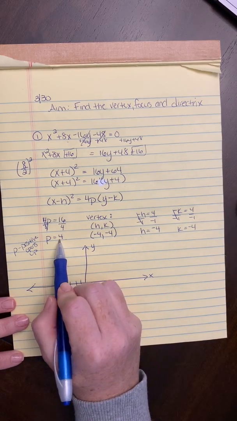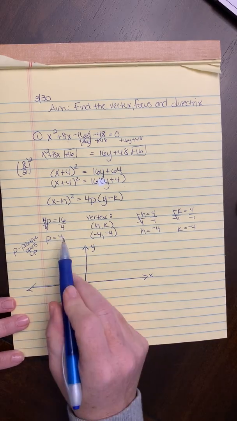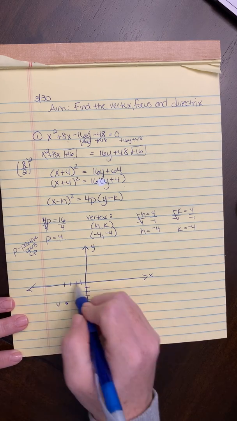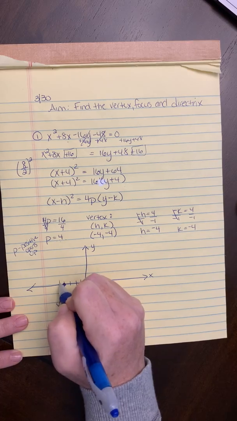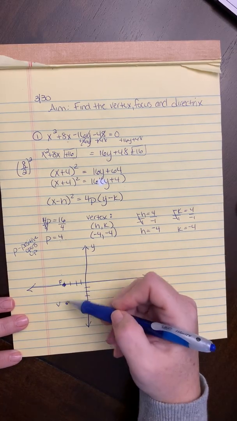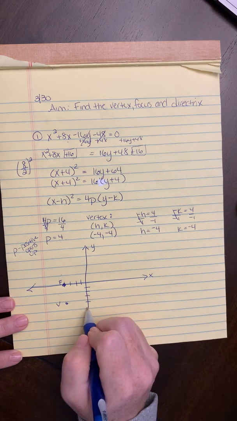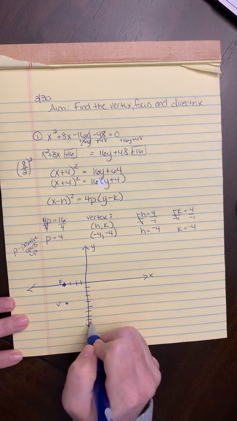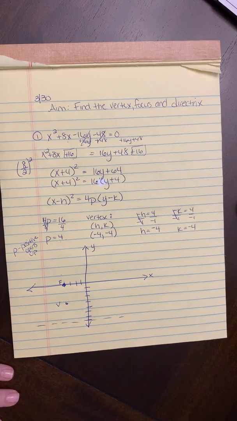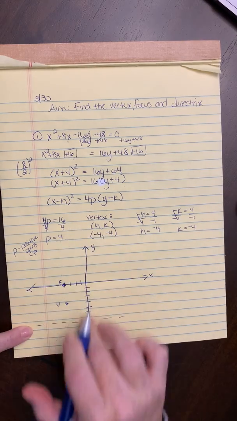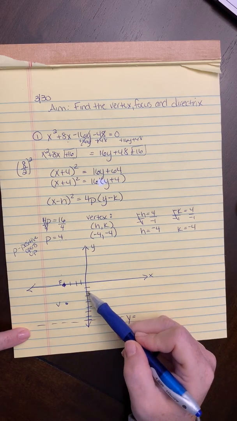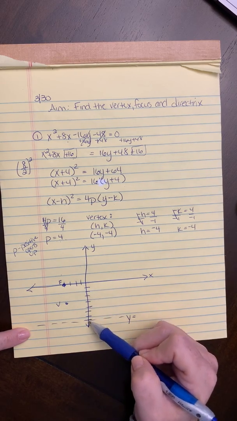My focus is going to be 4 units up from my vertex. So when you count up 4, that puts you here. That is your focus. Because remember, we talked about this. Your focus is in front, your vertex is in the middle, and your directrix is behind that. So here's my directrix. Since my directrix crosses the y-axis, it is a y equals line. Y equals 1, 2, 3, 4, 5, 6, 7, 8.